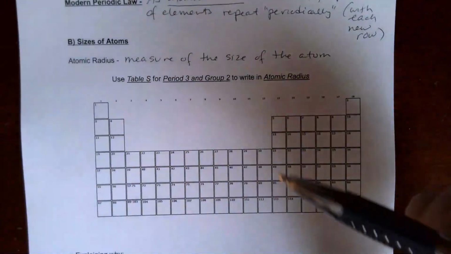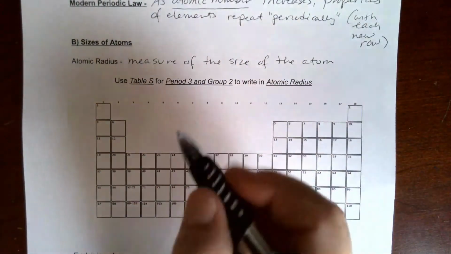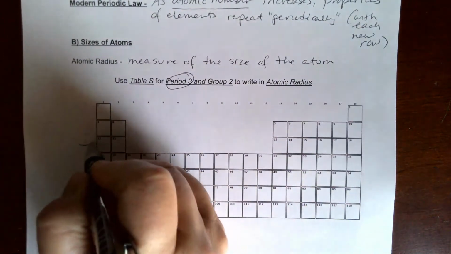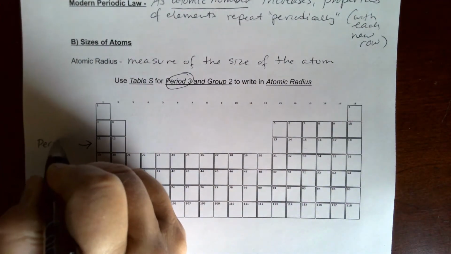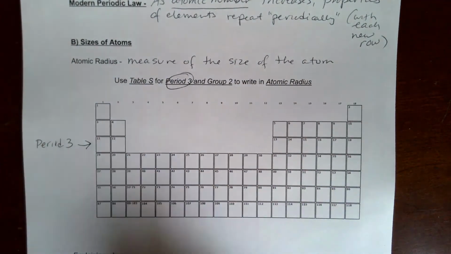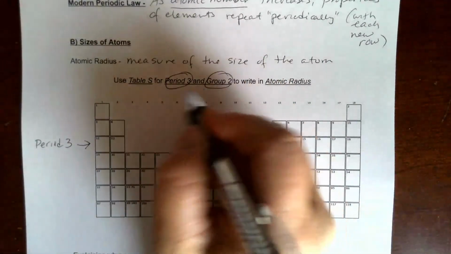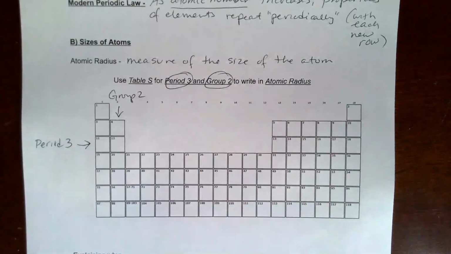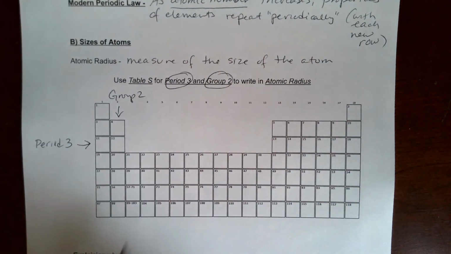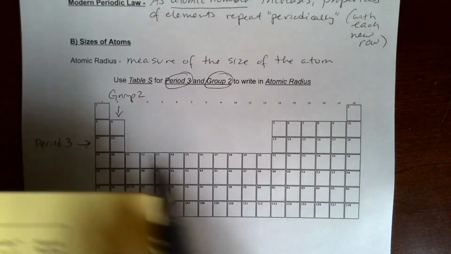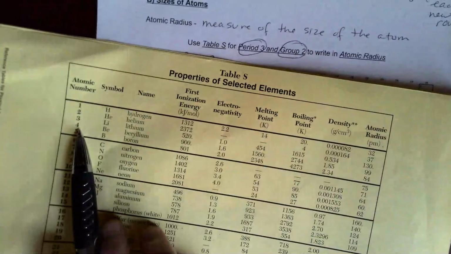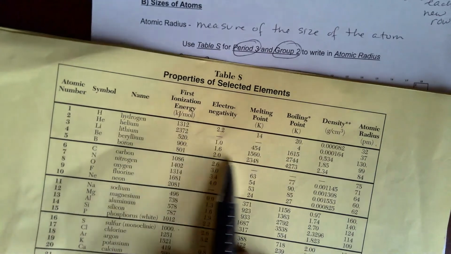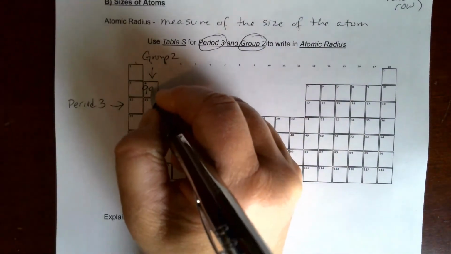But specifically, we are going to just look up period 3, which is this row, and we're going to do this for group 2, which is this column. When we consult this, this is atomic number 4. If I go to atomic number 4, I'm going to see that that's beryllium. I read all the way over. The atomic radius is 99 picometers.